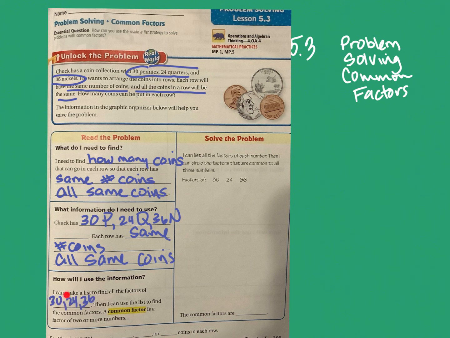So I've put on here 30, 24, and 36, 30 pennies, 24 quarters, and 36 nickels, and they have those here for us. I'm going to write them underneath here, but bigger, so I can work in a bigger way. I like to have lots of room for my math. And I'm going to use that T-chart for my factors the way I was before. It's what works for me. Hopefully it makes sense for you too.